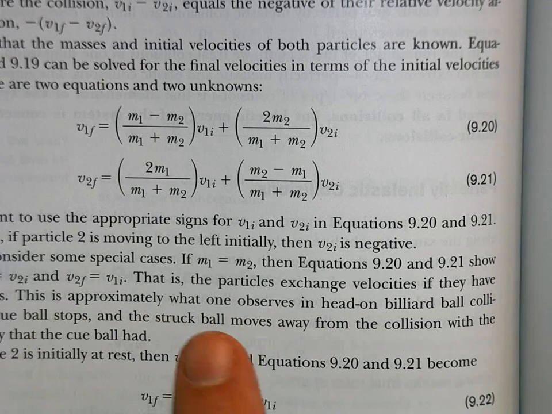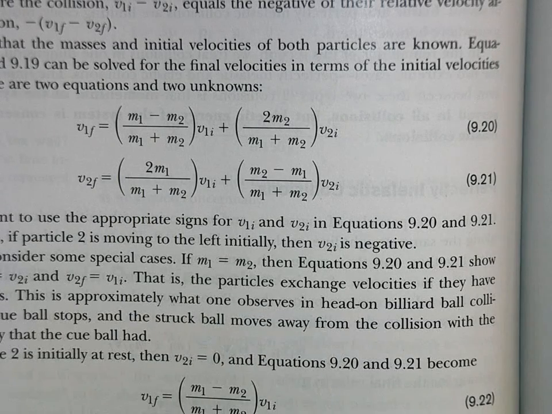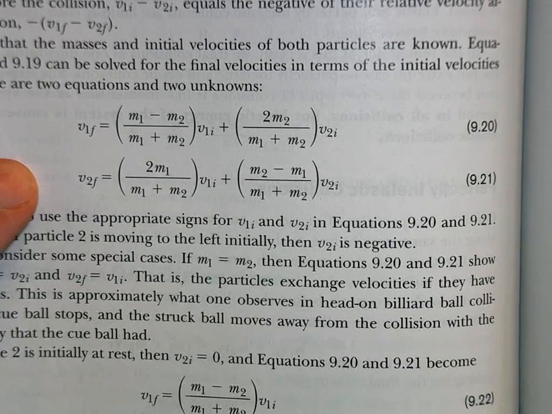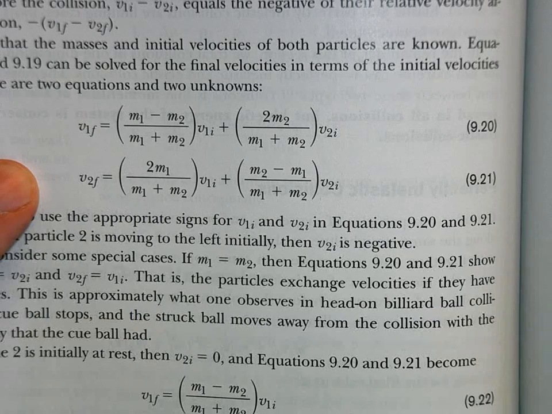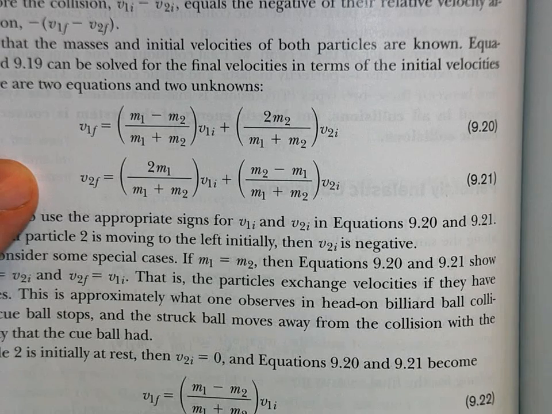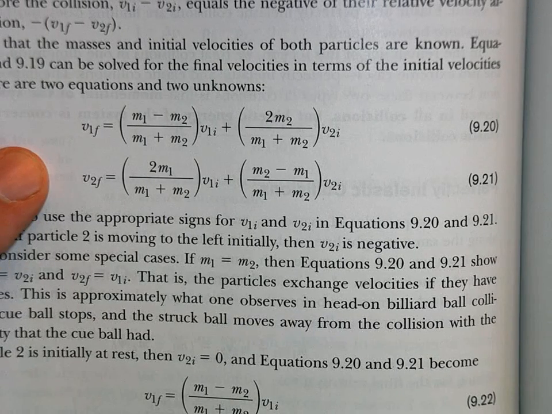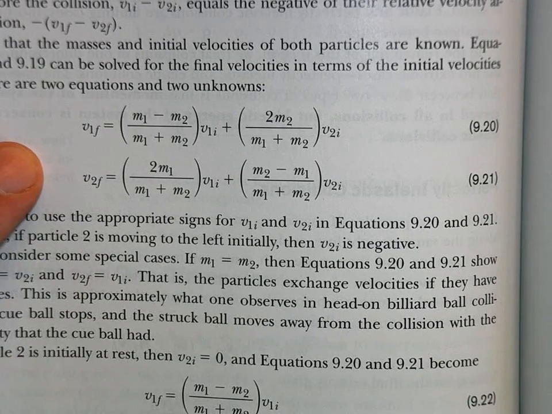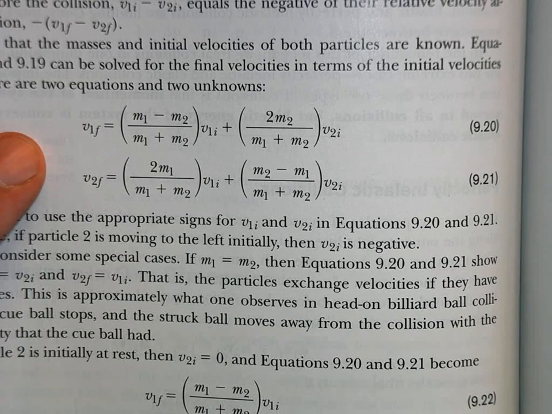Hey, look, that's a great question. What about the AP test? I have never seen an AP problem where you have to do this. Now, on the AP test, you don't go in with your own equation list. You go in with the equation list they give you, and these equations are not on there. But I've never seen a problem where you have to derive them or use them.